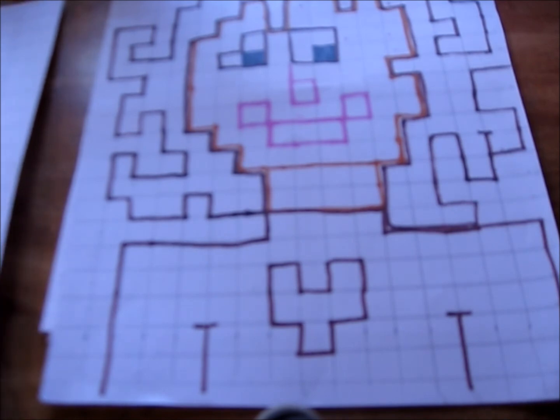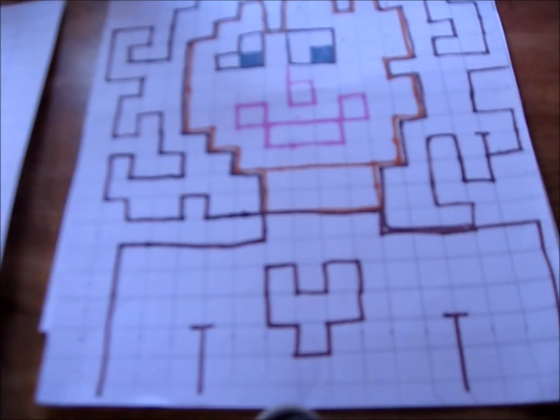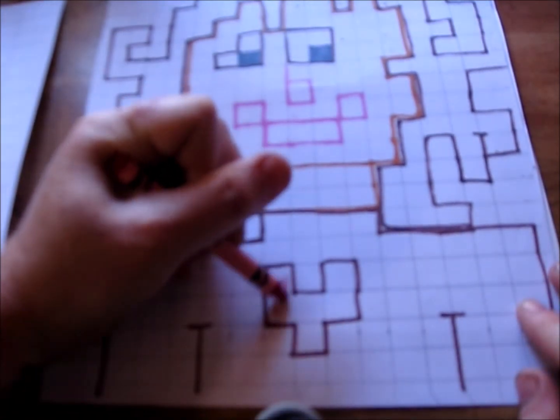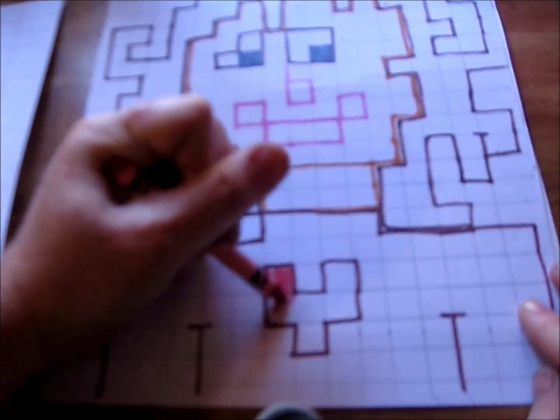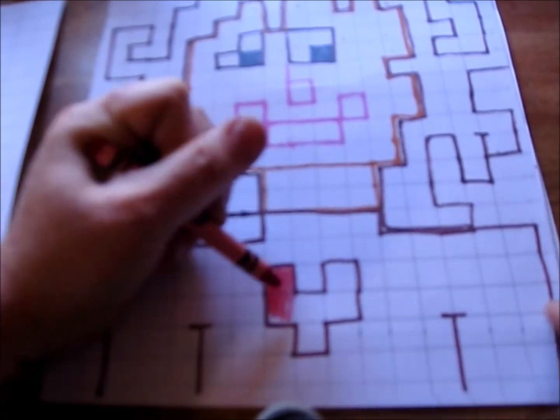If you're light-skinned like me, you can use orange. If you're dark-skinned like some of my friends, you can use brown. It may be limited, but that's the best we can do with computer-generated Minecraft characters. I'm gonna finish this image, and I'll see you at the end.